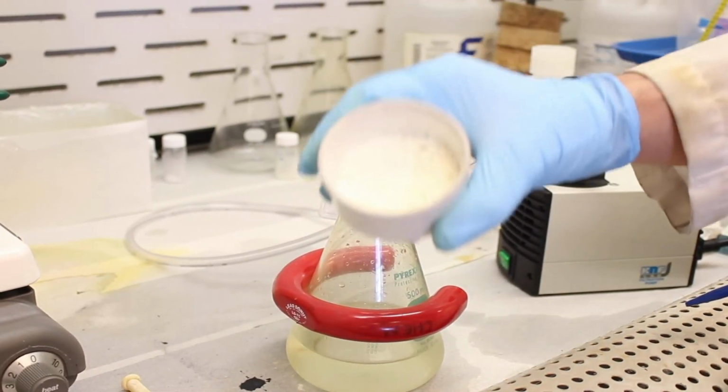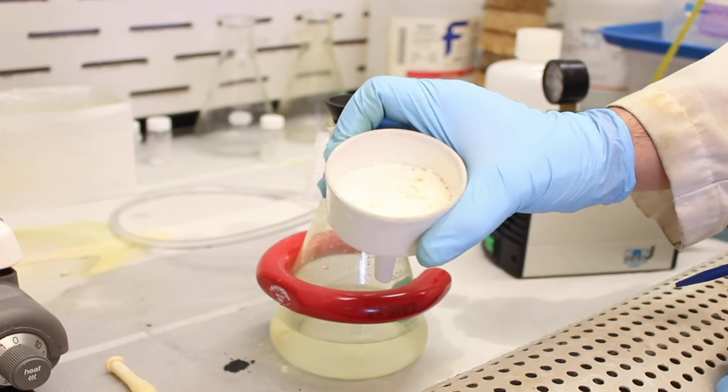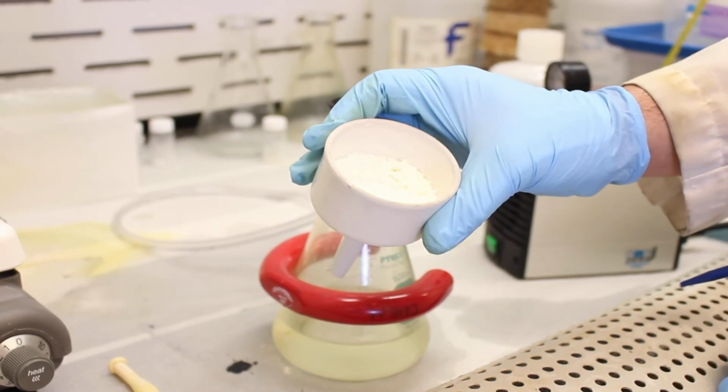So we have some solids on the filter, quite a bit actually. We started with a lot of material, right? 6.8 grams, so we're expecting quite a bit.